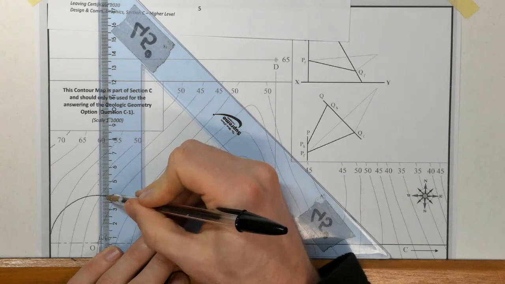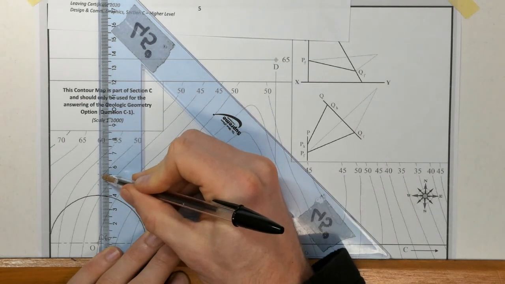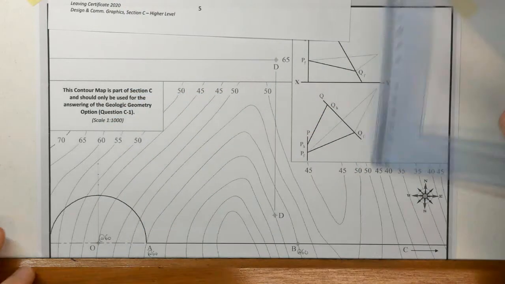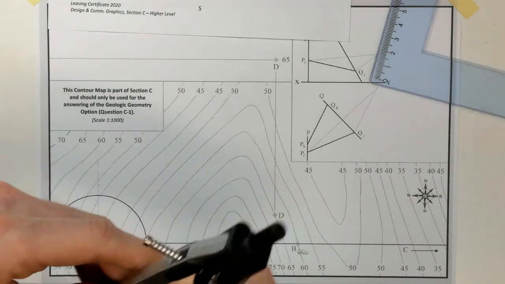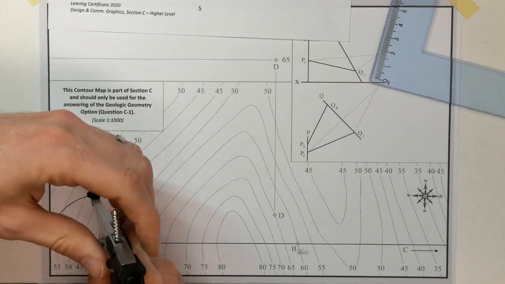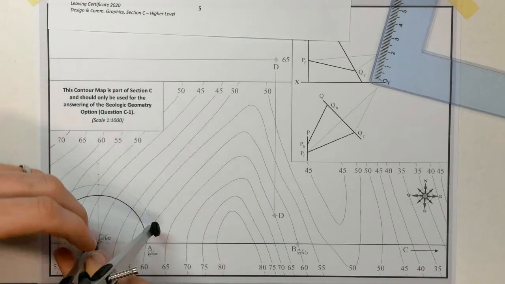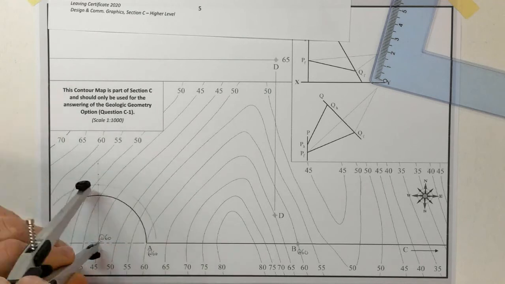So that's 60, 55, 50, 45, and there's no 40. Okay, so I'm just going to use my centre O and swing those arcs all the way around.